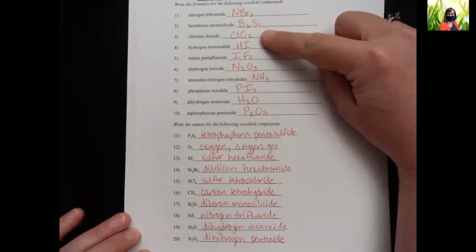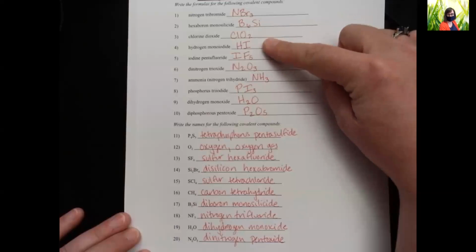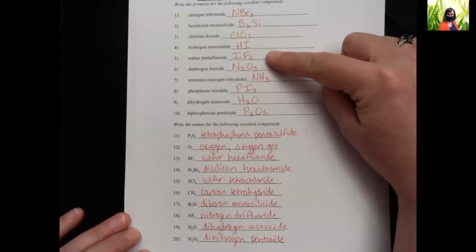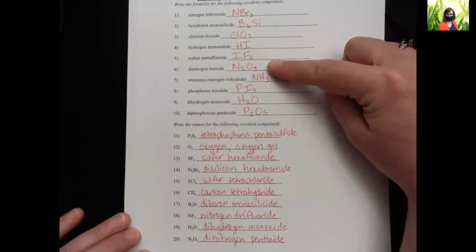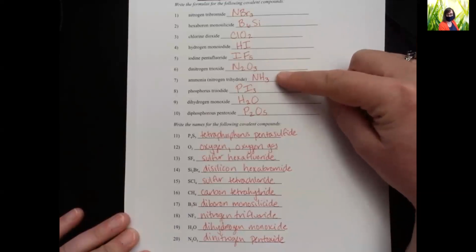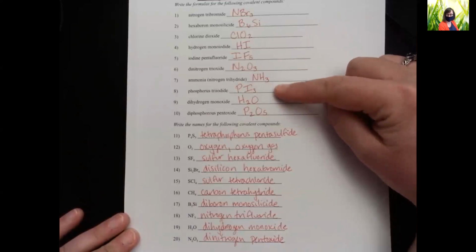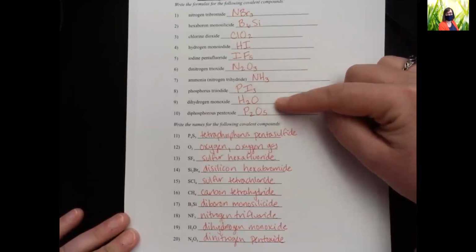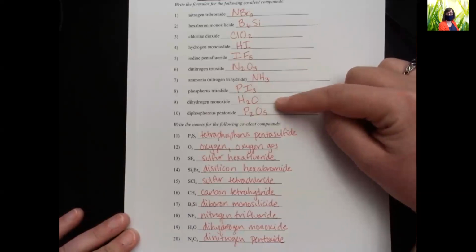Number 3, ClO2. 4 is capital H, capital I. 5 is capital I, capital F, 5. Number 6 is N2O3. Number 7 is NH3. 8 is PI3. 9 is H2O. 10 is P2O5.